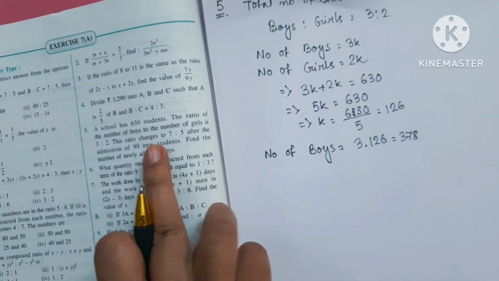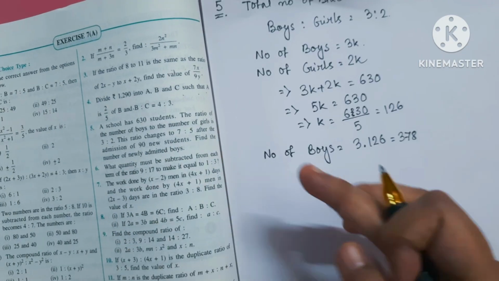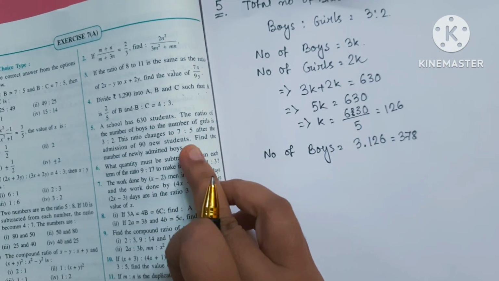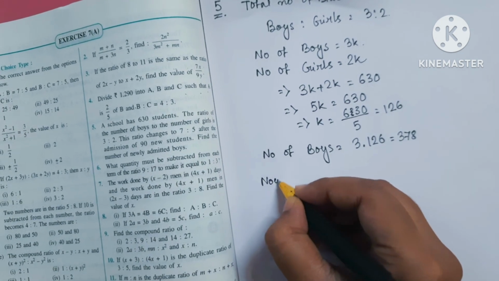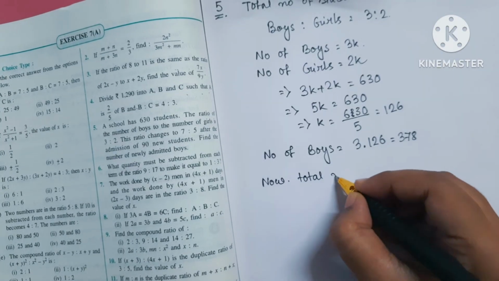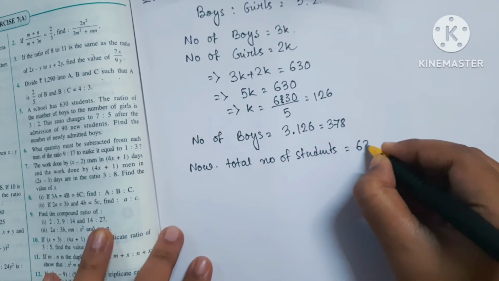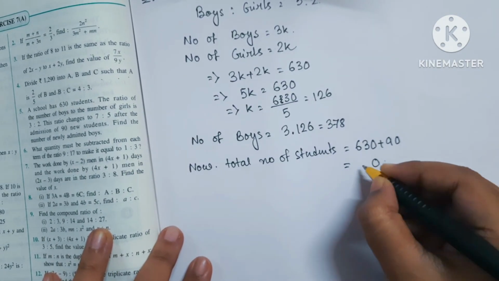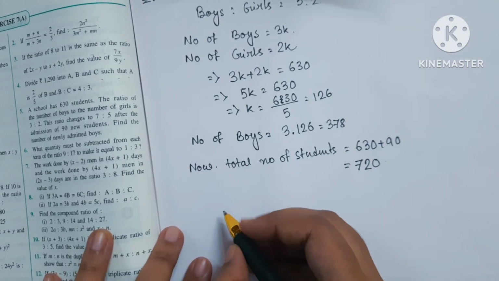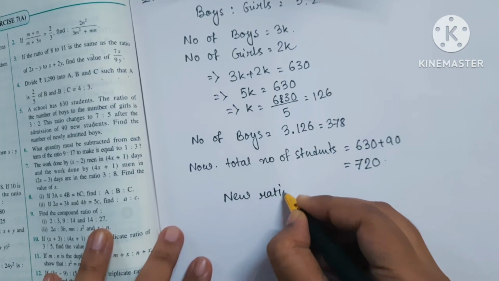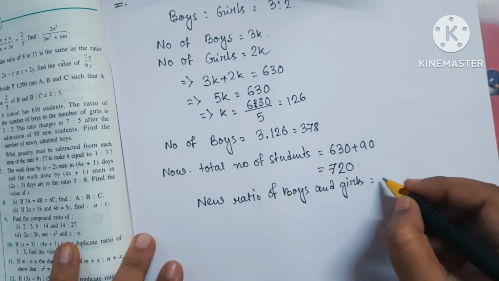378. Now see, 90 new students নতুন অ্যাডমিট হয়েছে, তো 90 স্টুডেন্টসের মধ্যে বয়েজও আছে, গার্লসও আছে। এবার আমরা সেই নতুন রেশিওটা, আর টোটাল নাম্বার অফ স্টুডেন্টস, now total number of students, that will be equal to 630 plus 90. Okay, so that will be 720. Okay, now the new ratio of boys and girls that is 7:5.